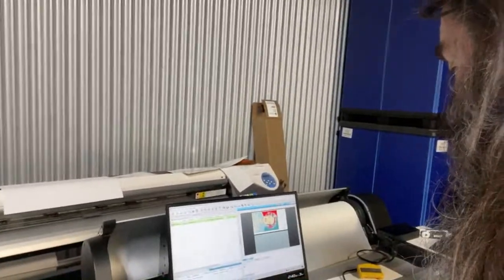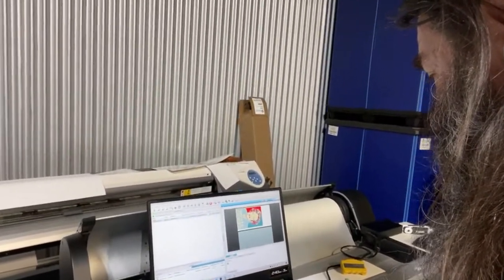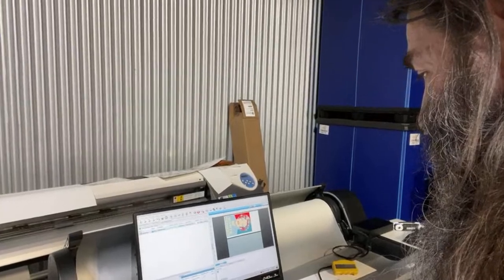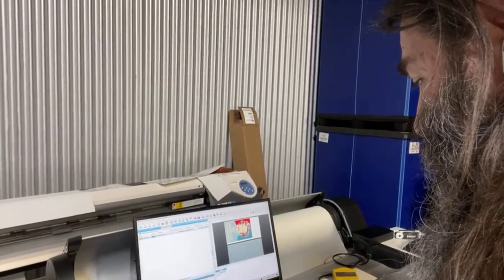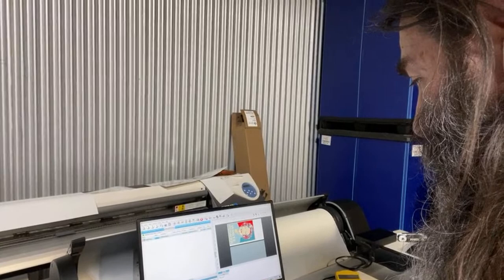And this one is 23.5. You see how it just scored it correctly here? So we don't want to print that just yet. We want to be able to drag this down.